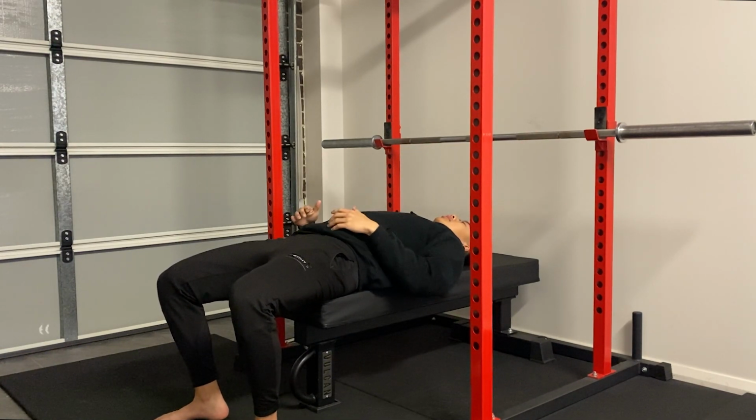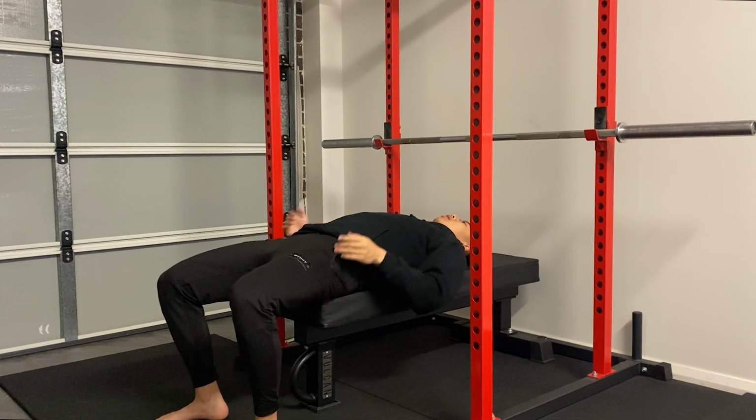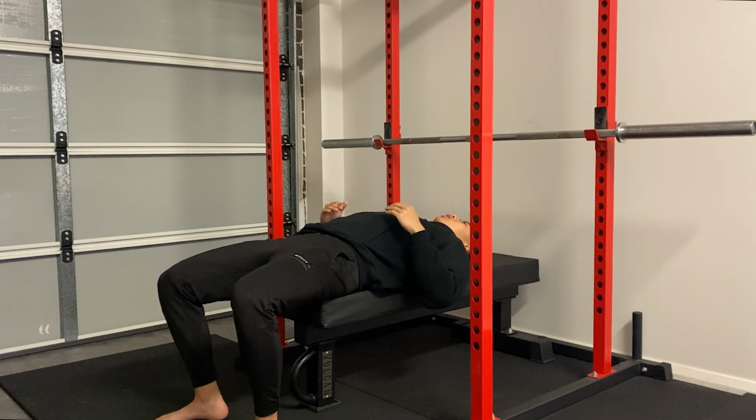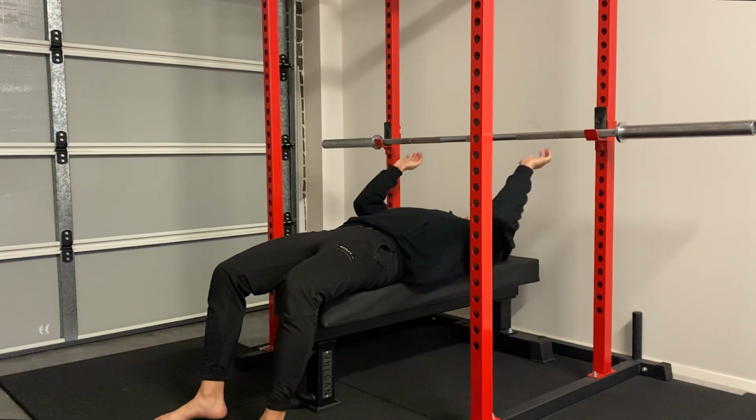The only thing you're going to do is have your feet planted on the floor, feel your big toe, and dig your big toe into the floor and away from you. So essentially, you're trying to push the floor away from you, and that's going to cause your body to raise up the bench, like so.